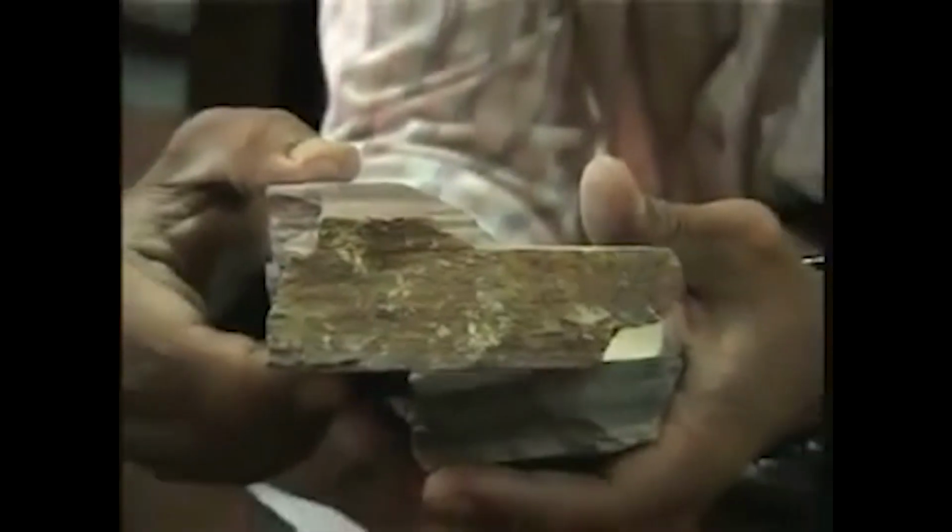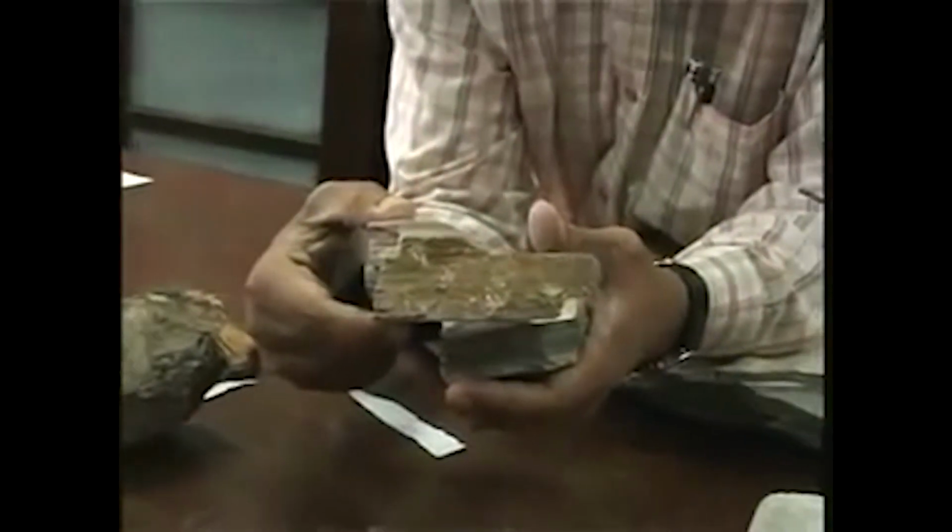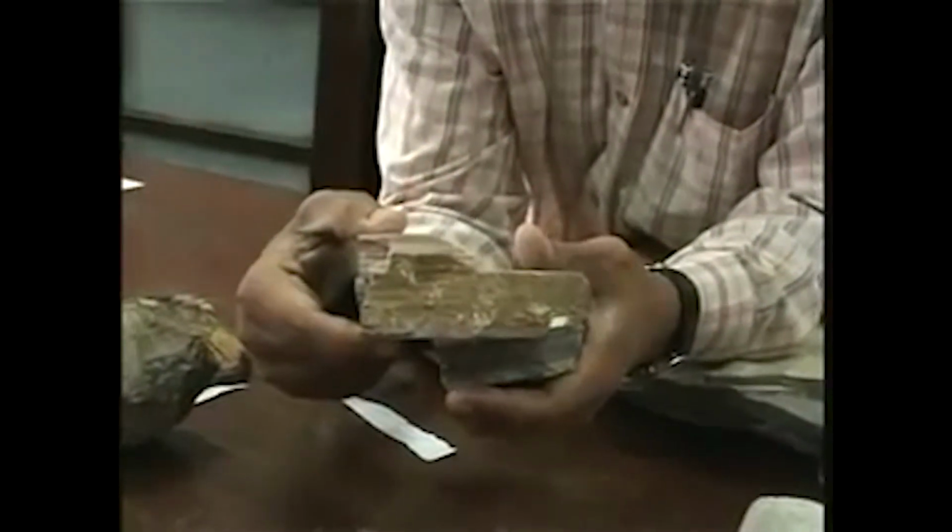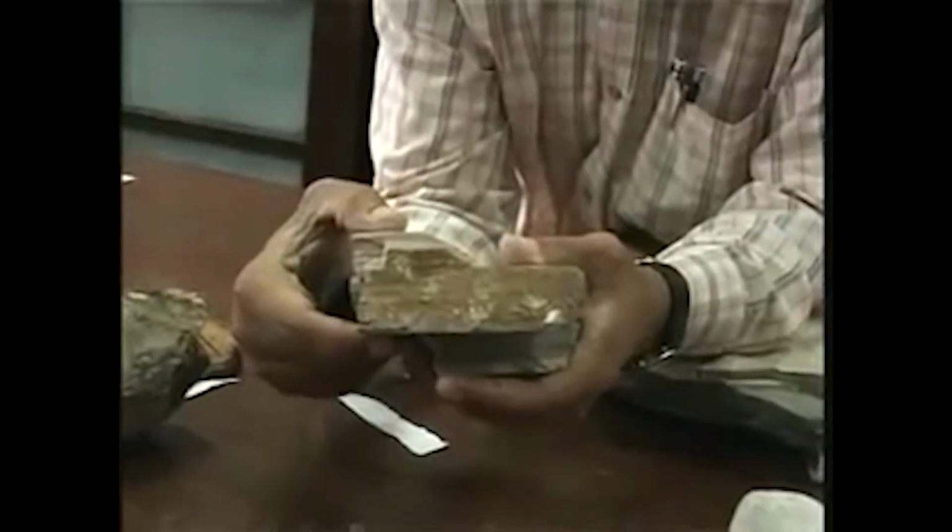So this is another piece of rock of fine-grained, composed basically of fine-grained particles. Okay, so this is an example of shale.